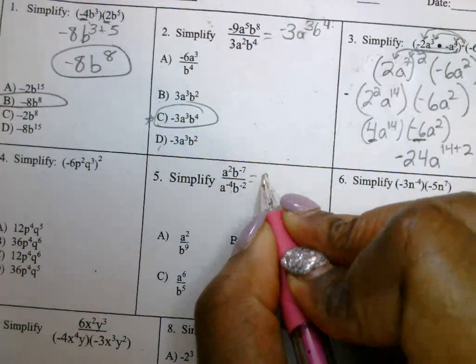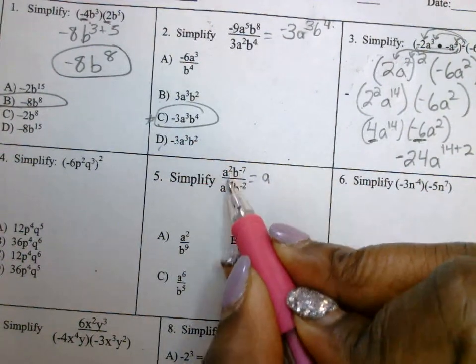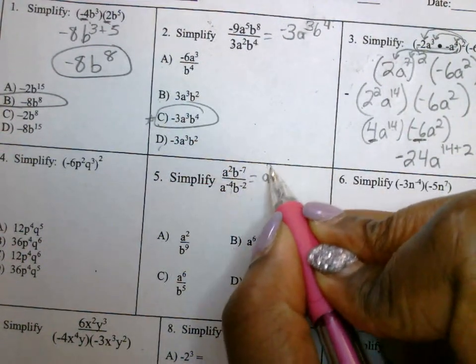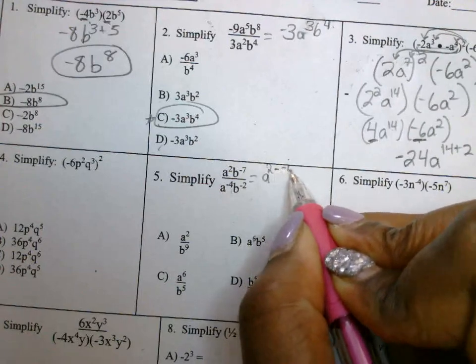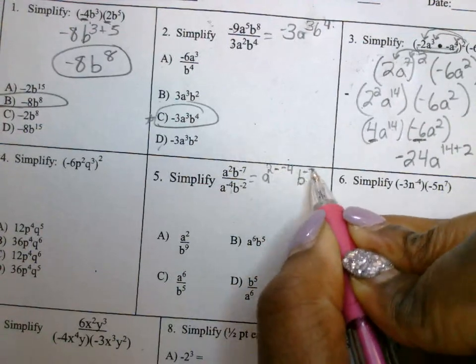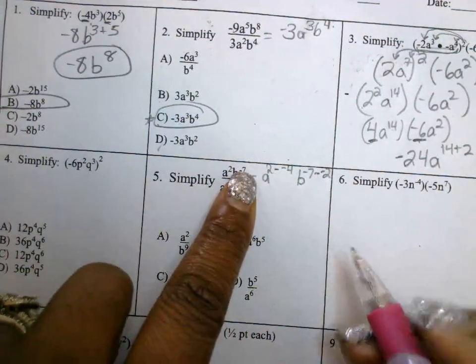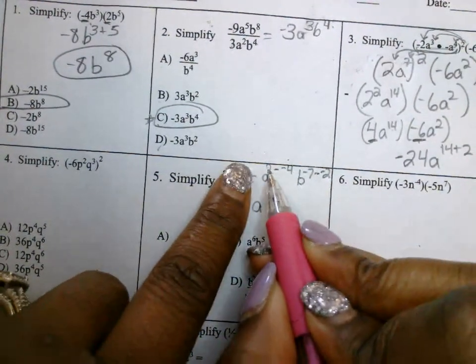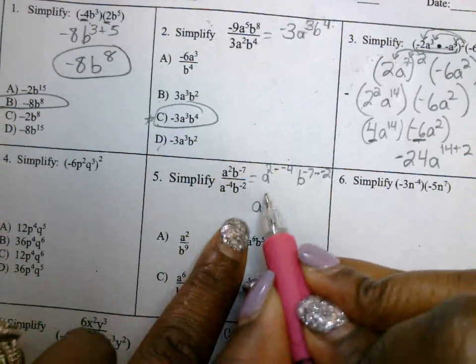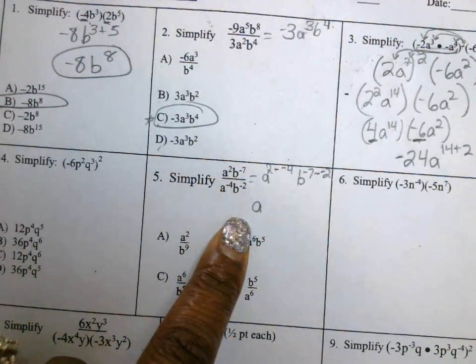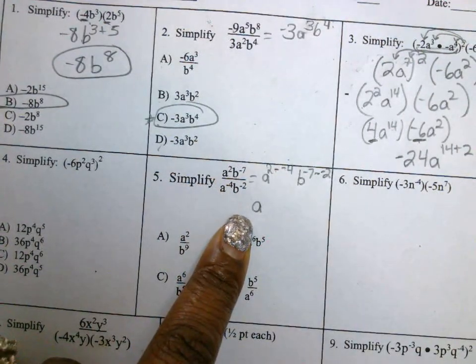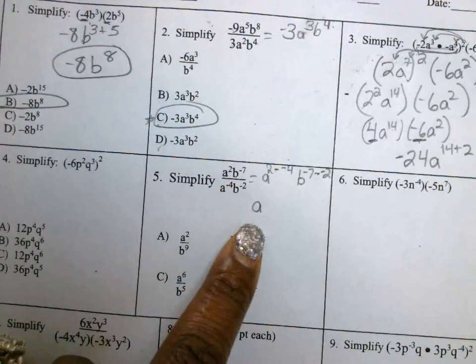This would be A to the 2 minus a -4. B to the -7 minus a -2. All right, so this is going to be A to the what power? What's 2 minus a -4? Minus a negative is what? 6.